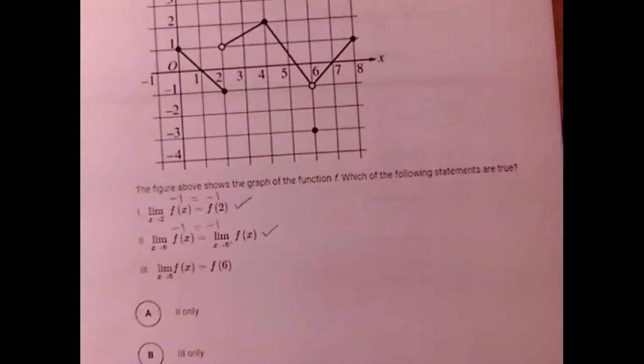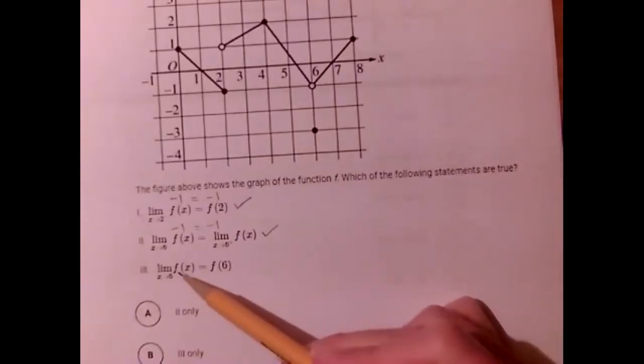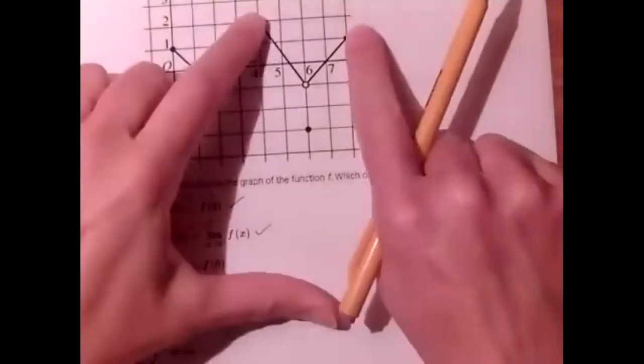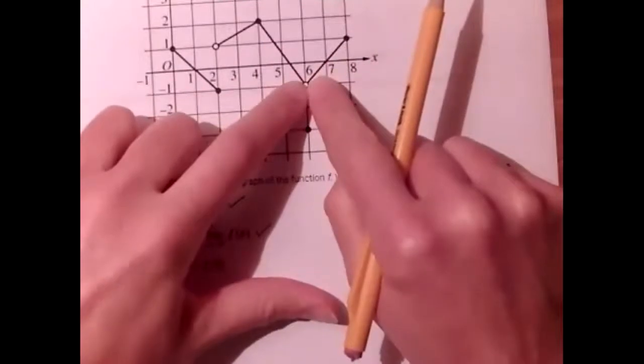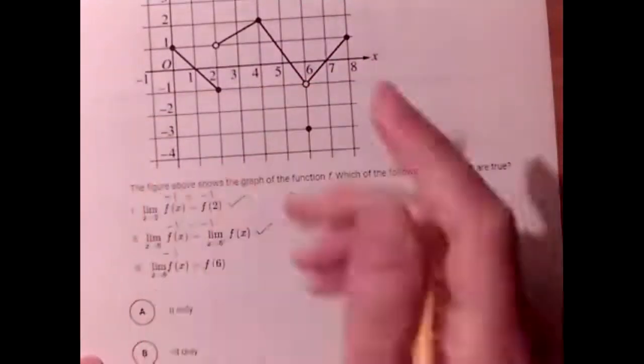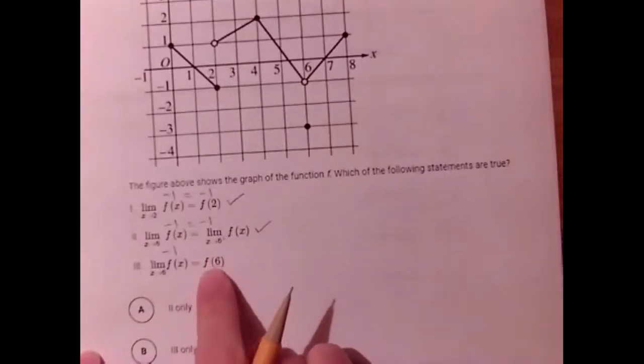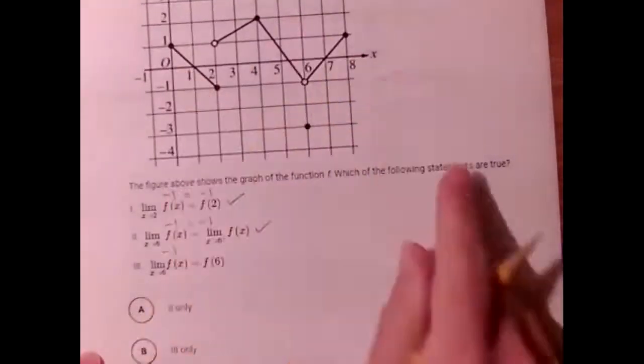And then this last one is limit as x approaches 6 overall equals f of 6. Well, we just said the limit as we go to 6 from the left and the right was -1. But where is the actual functional value for 6? What is f of 6 for this graph?